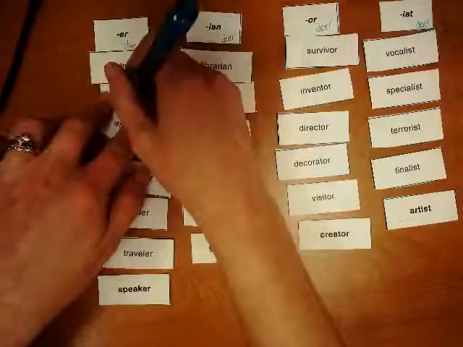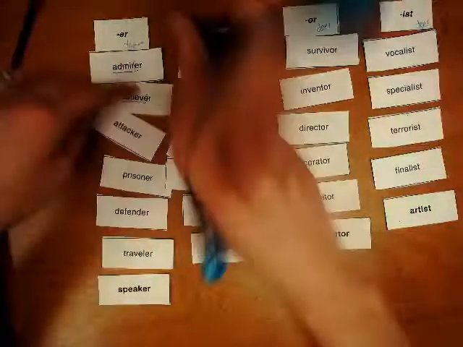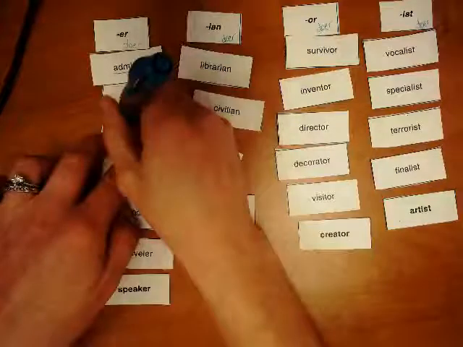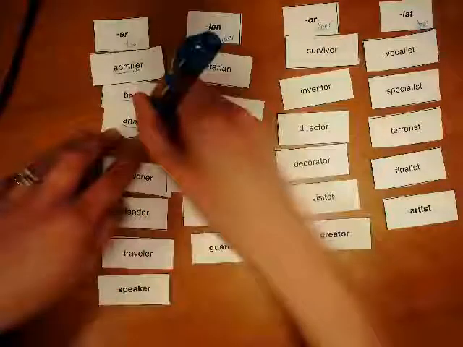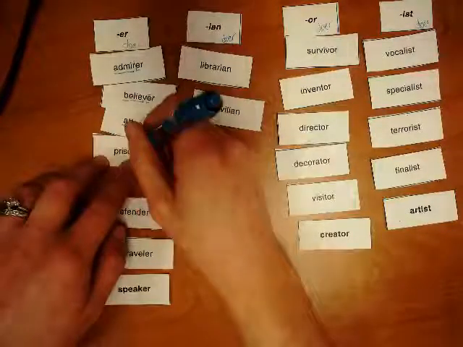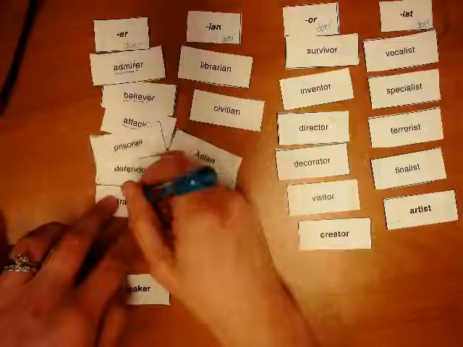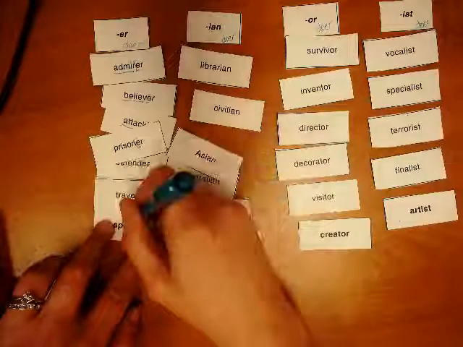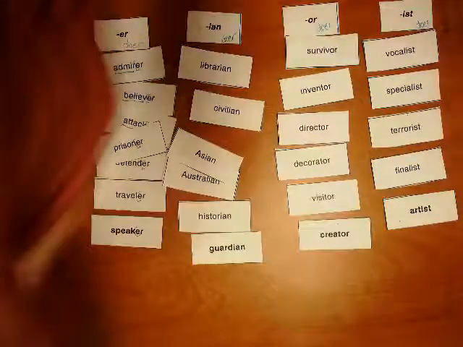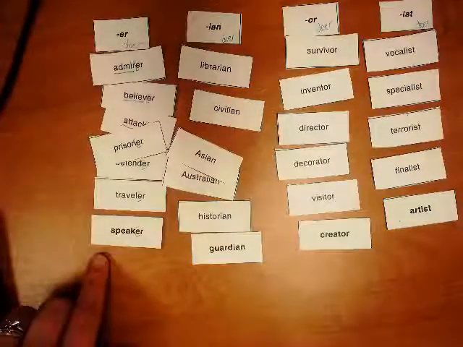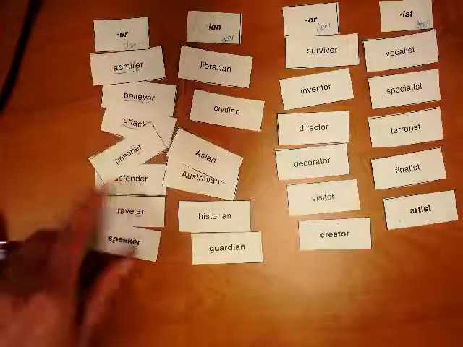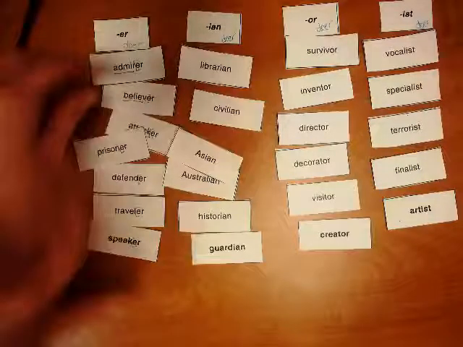Same thing with believer, attacker, there was no change, prisoner, again no change, defender, no change, traveler, no change, speaker, no change. Okay, so these are all like one who speaks, right? Somebody that travels, one who defends, and so on and so forth.